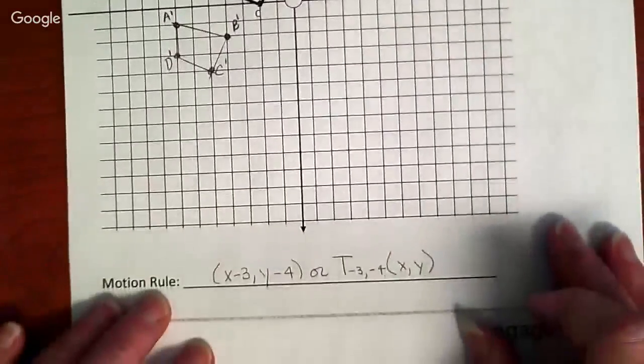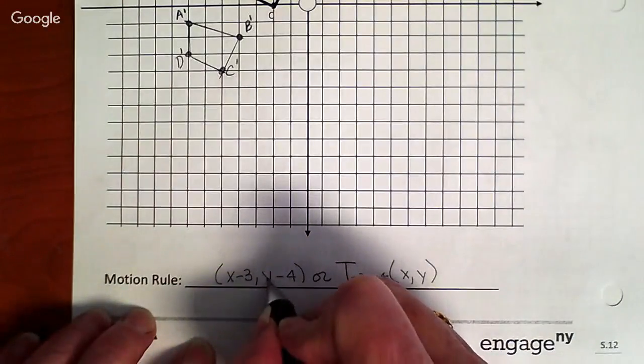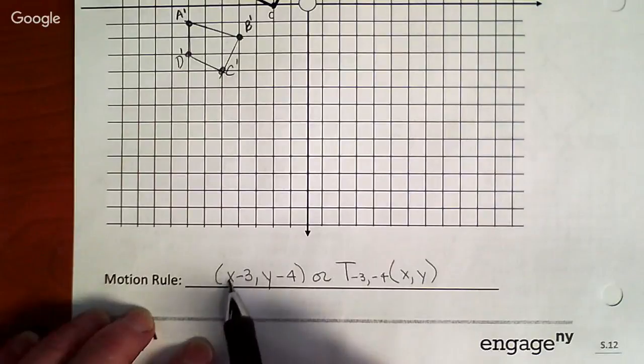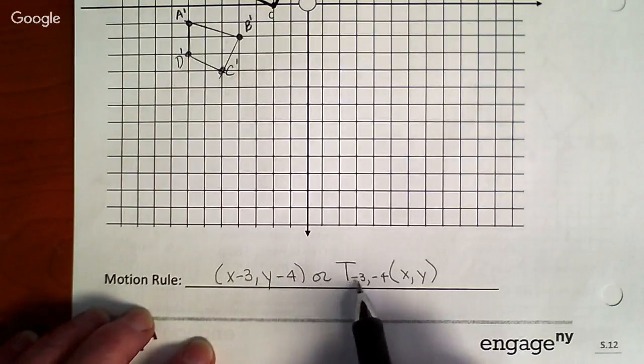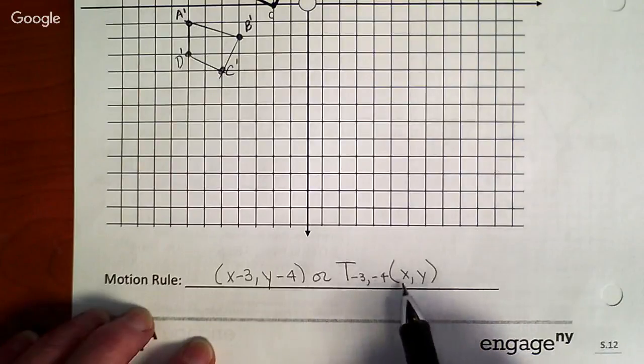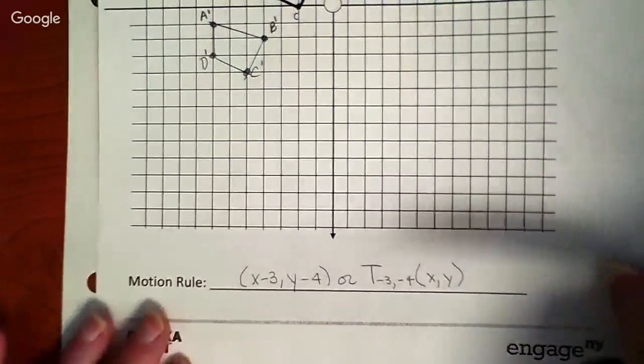Let me move that up. That is our motion rule, x minus 3 comma y minus 4, or t negative 3 comma negative 4 in parentheses x comma y. Okay.